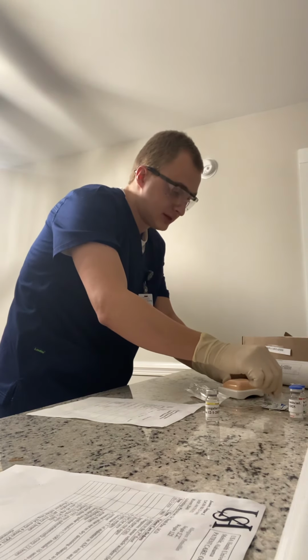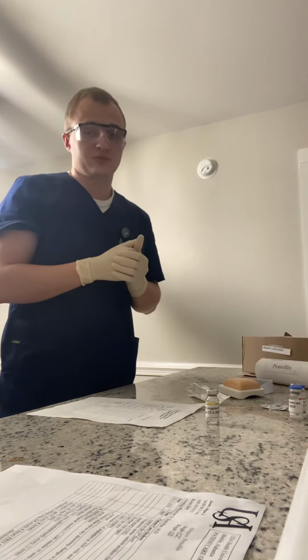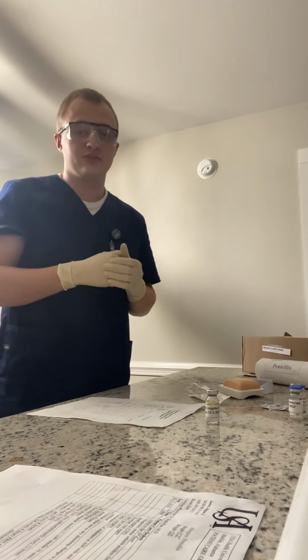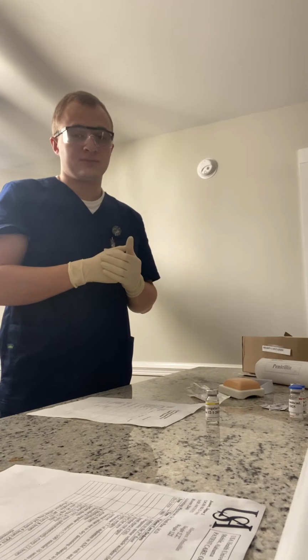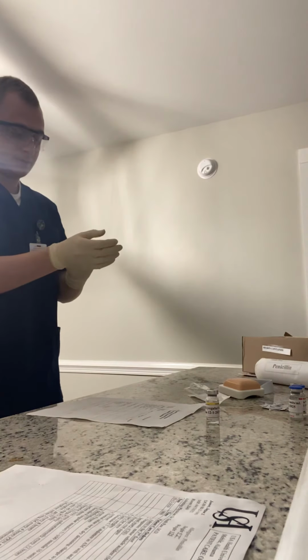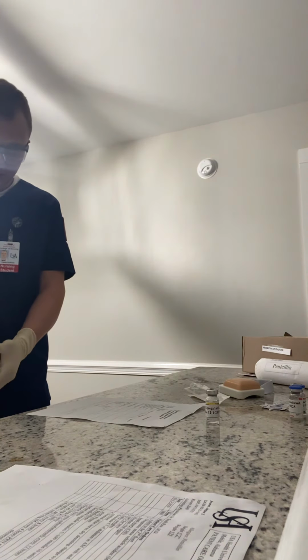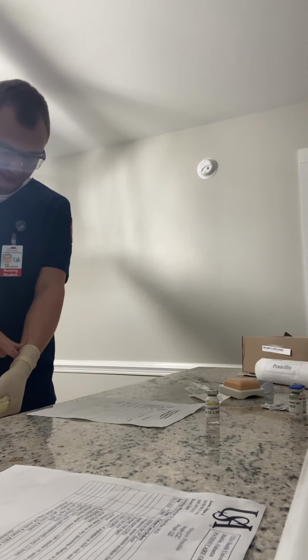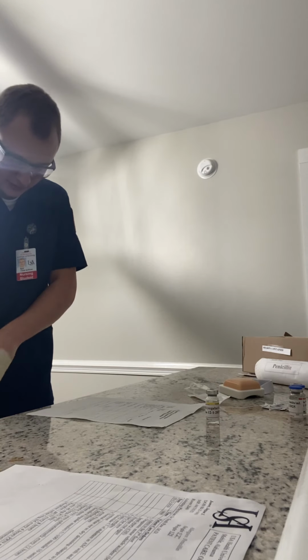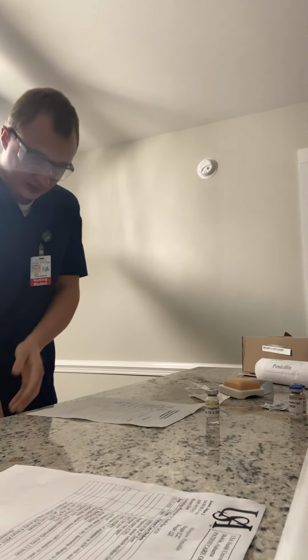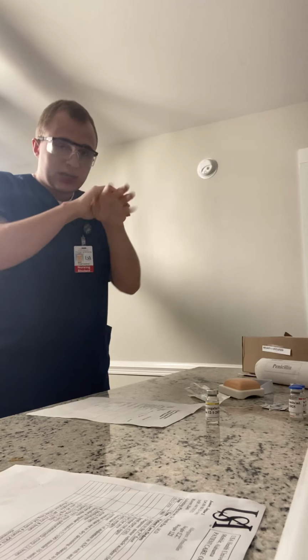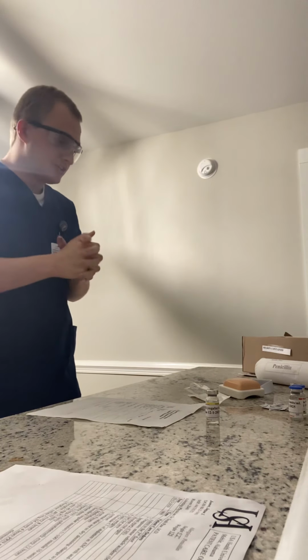Okay. And at this time, I would return the patient to a comfortable position, lower the bed to the lowest height, and raise the side rails. And I would remove my gloves, going glove to glove, skin to skin, and discarding in the trash can. Performing proper hand hygiene, and check the patient for any reaction to the medication.